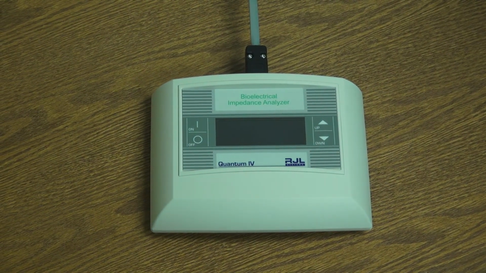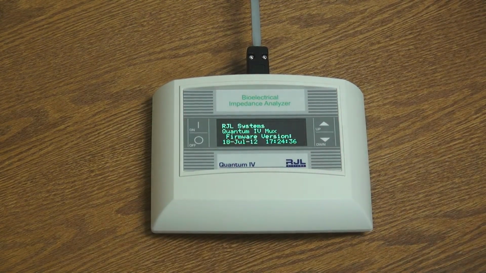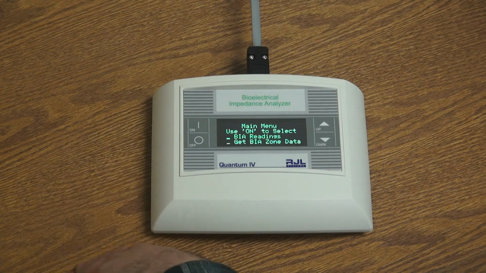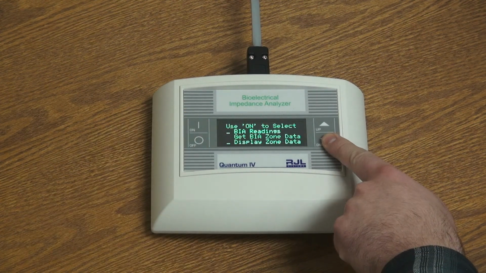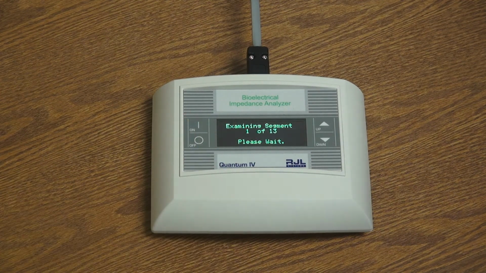Ensure that the cable is securely connected to the Q4 and turn it on. When it gets past the splash screen, it will show you the measurements for one of the zones. Press the On button to get to the main menu. Press the down arrow once so the blinking cursor is next to Get BIA Zone Data, and hit the On button again to run the test. It will take a couple of minutes to run through all 13 zones, so I'm going to speed this video a bit until it is done.